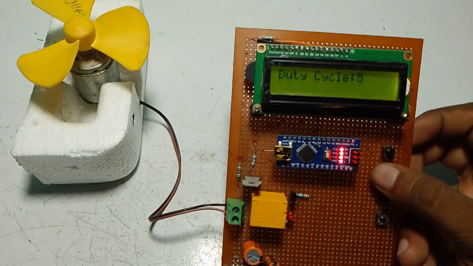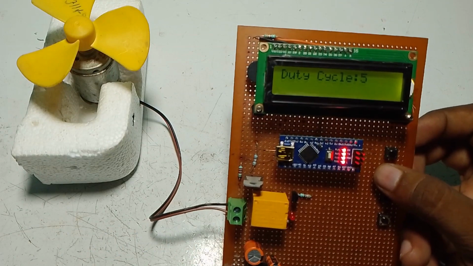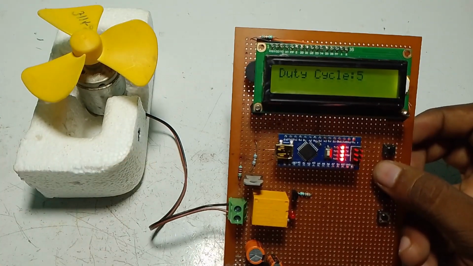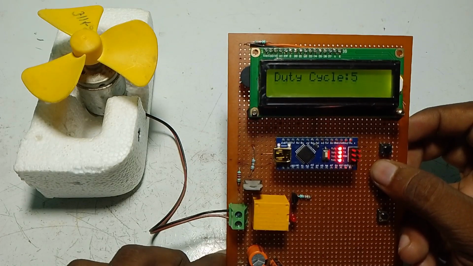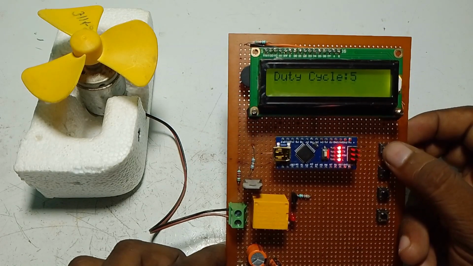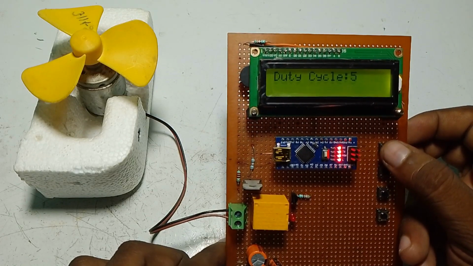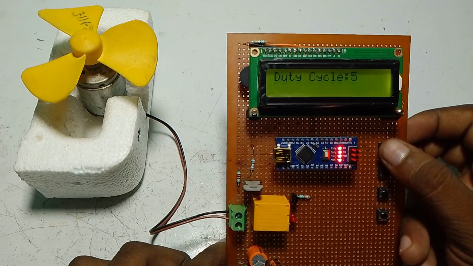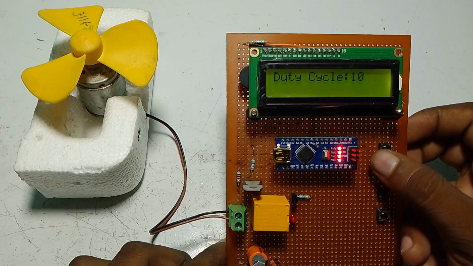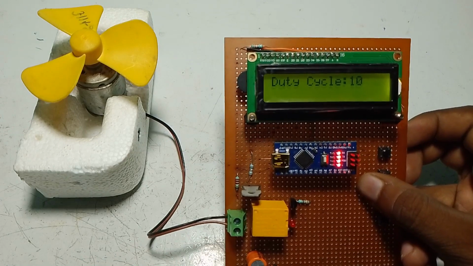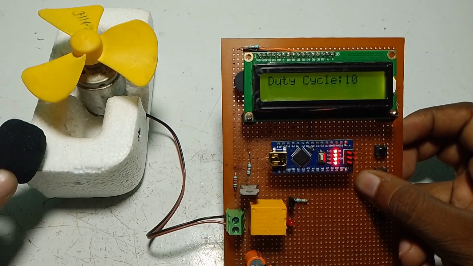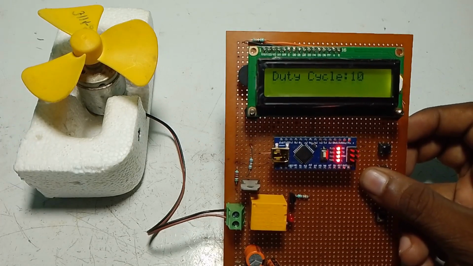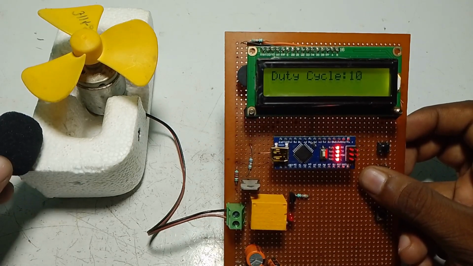You can hear a sound that the motor is on, but there is not enough current to start the motor. And now we are going to increment the duty cycle again. Maybe you can hear the sound of the motor. Okay, motor is on.